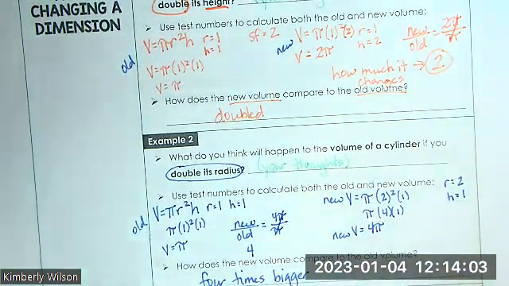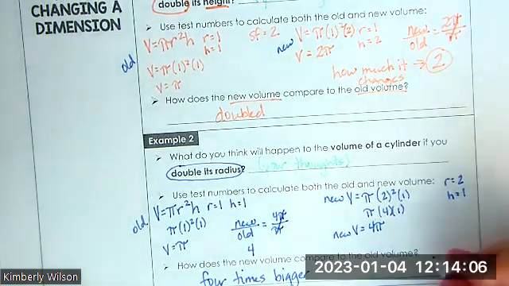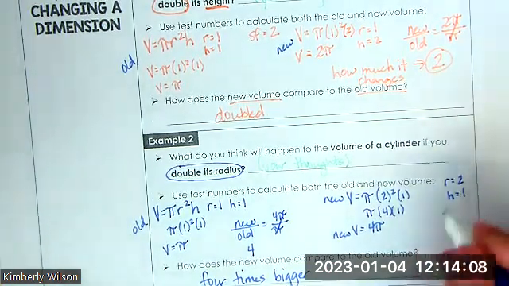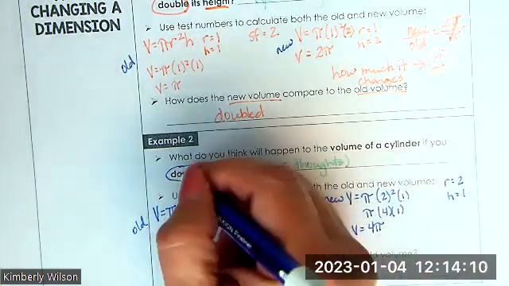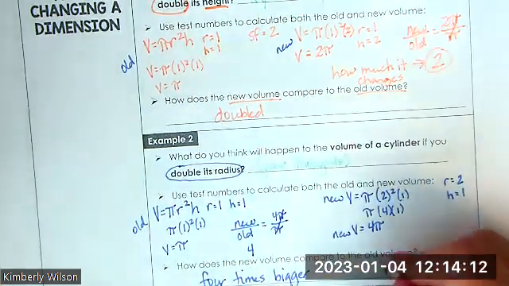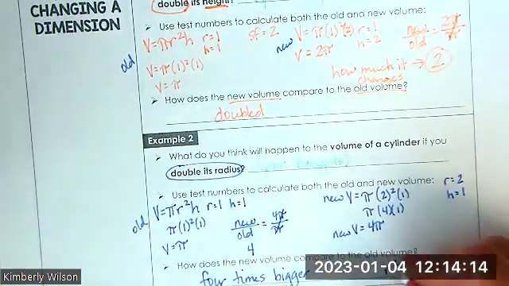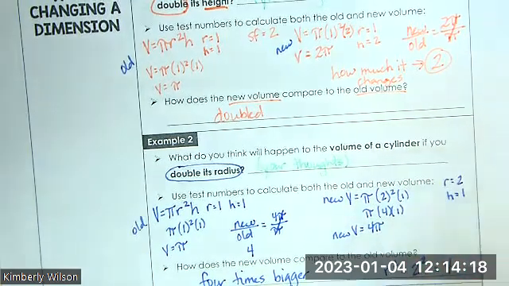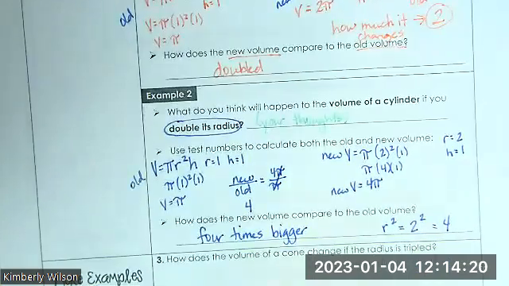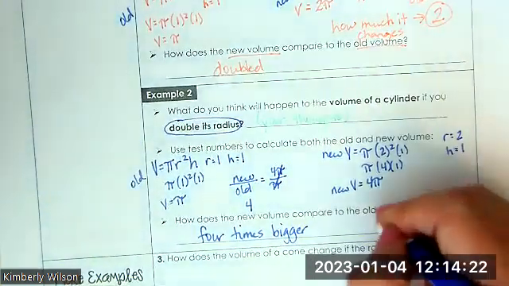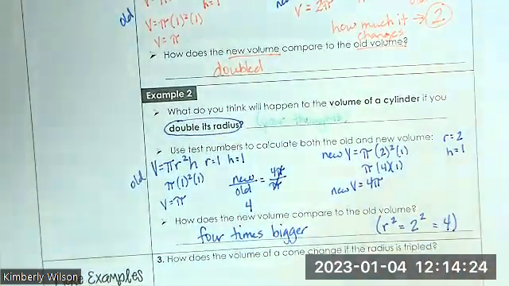Another way you can look at that is, well, what happened? Scale factor here is doubled. I did the radius squared, which is 2 squared, which gives me this 4 again, which shows that it is 4 times bigger.